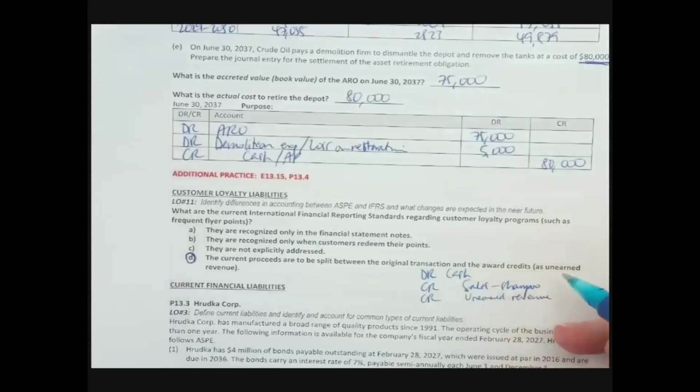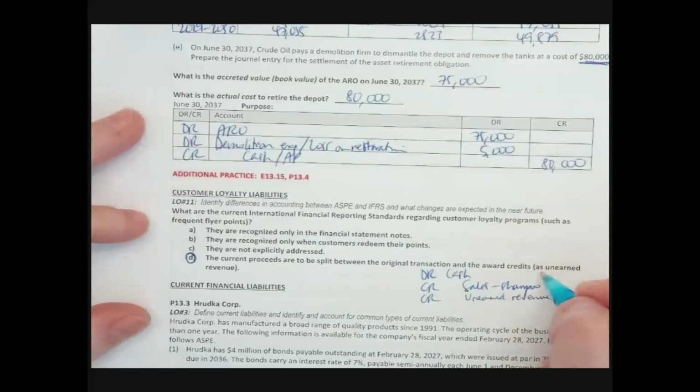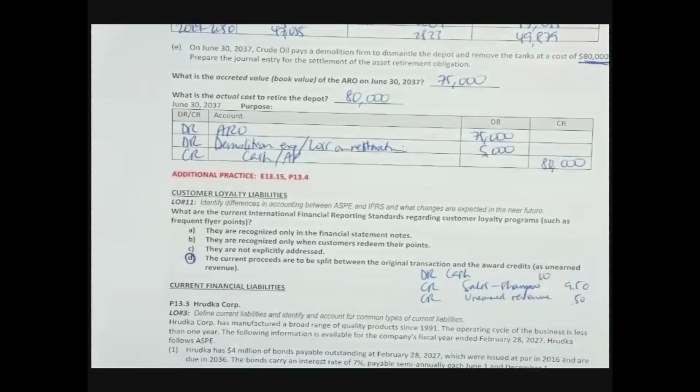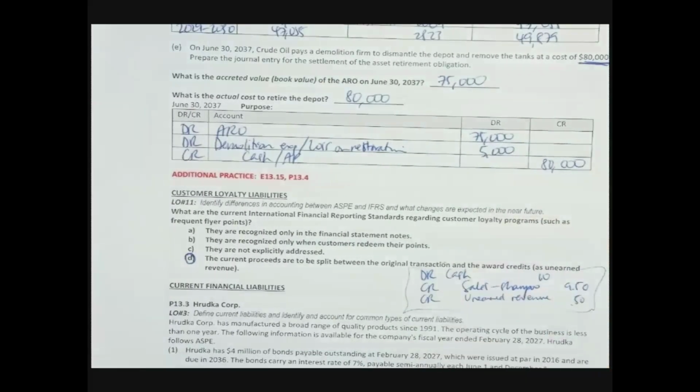So you get points, and let's say it's worth 2%. You bought a $10 bottle of shampoo. $9.50 actually comes in as revenue, and 50 cents goes to unearned revenue. That's how you have to book it under IFRS. What does that remind you of that we already did today? Yeah, just like a warranty, they're requiring you to treat those points as a bundled sale for goods that you'll get in the future and goods that you're getting today. IFRS requires that. ASPE does not.